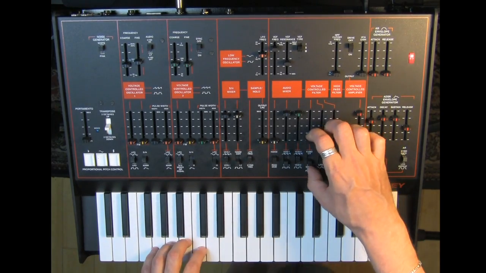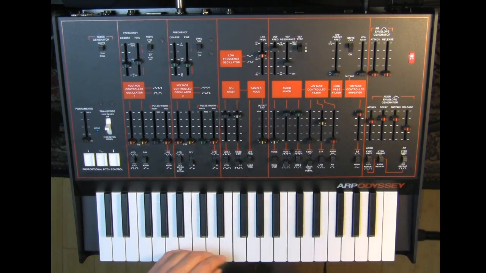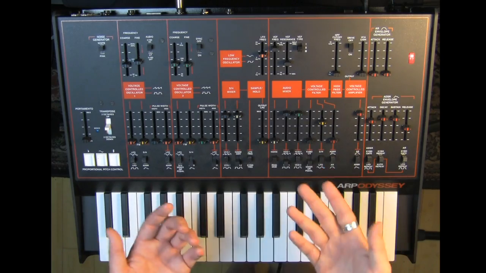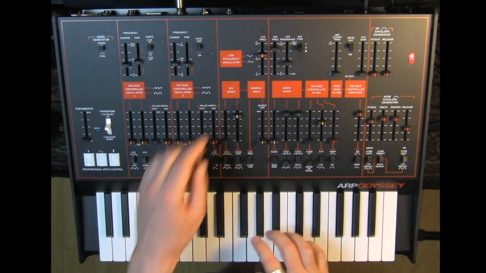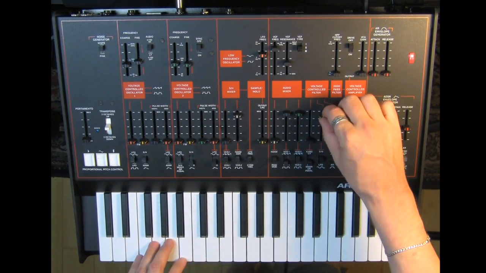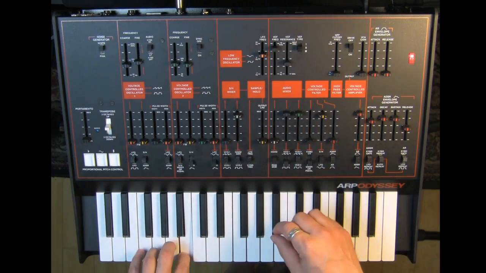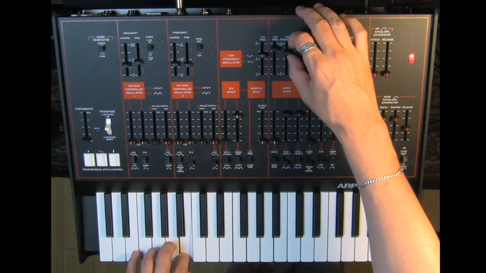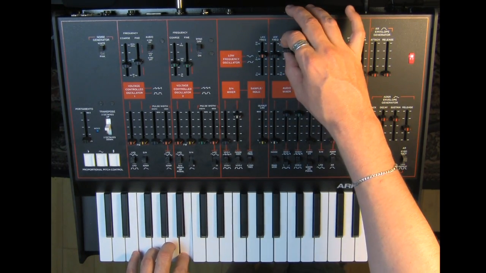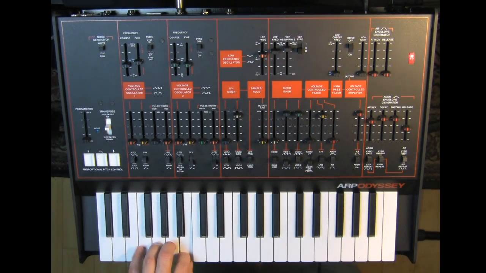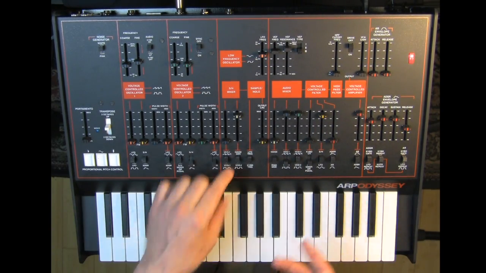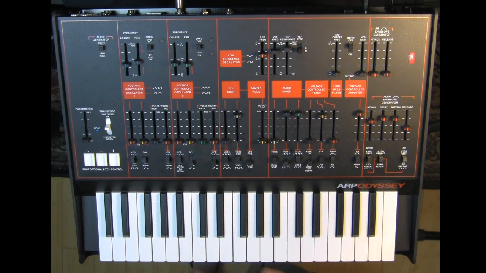And of course, we can always use the sample and hold as good old-fashioned sample and hold, like we've all come to love with the filter. Sounds great. And like I showed you before, you can switch it to keyboard trigger, and now you're in charge of the sample. So each time you play a note, you're going to get a different filter setting.